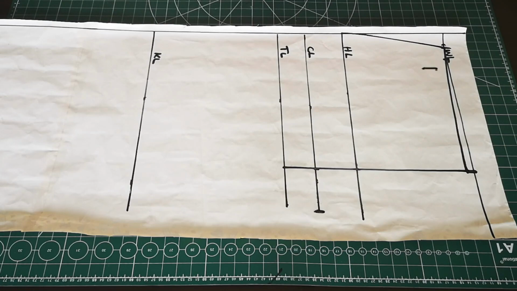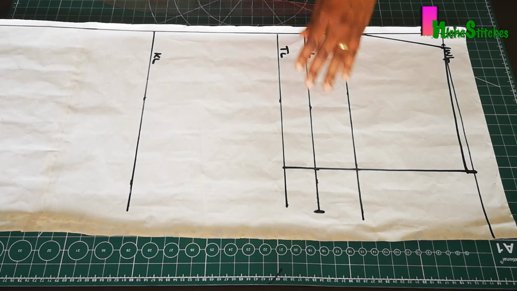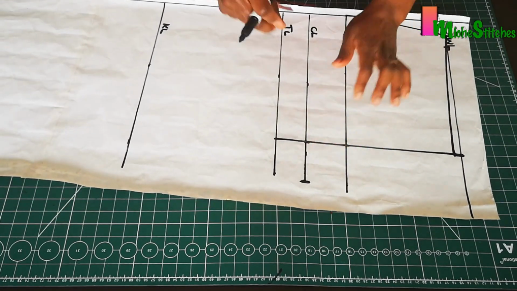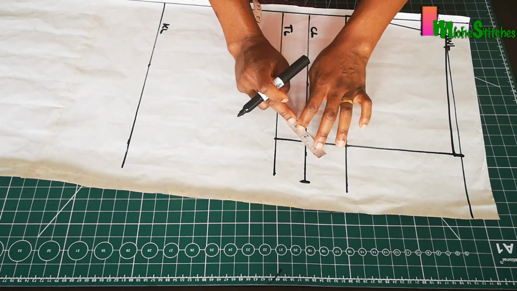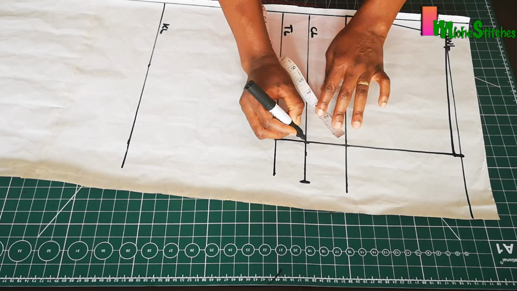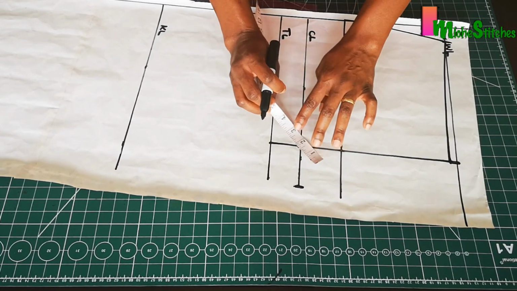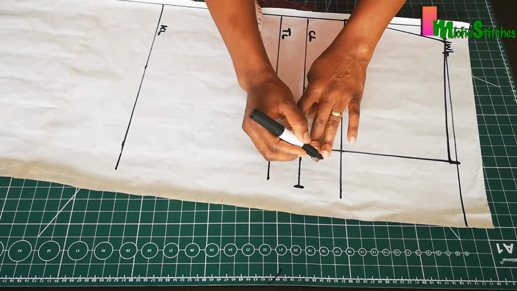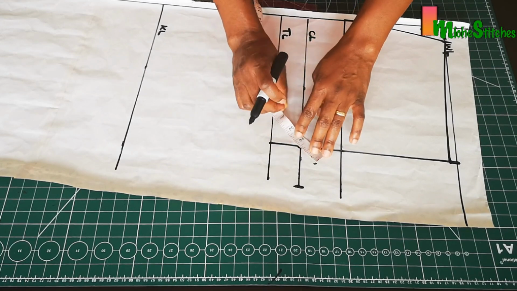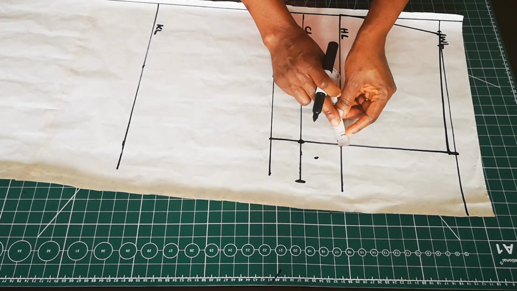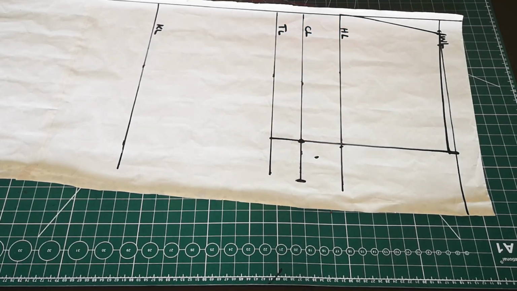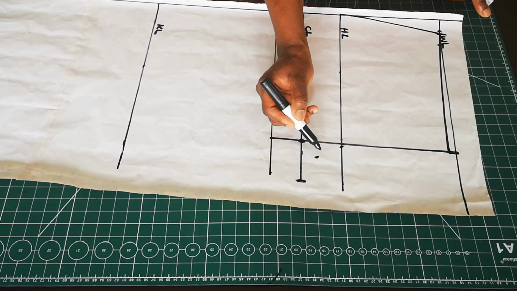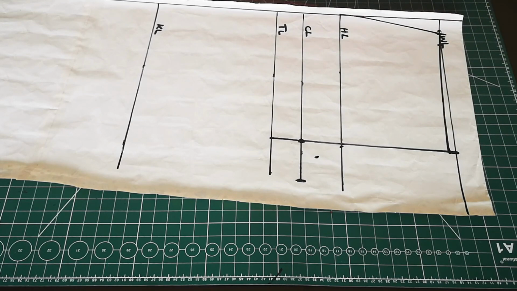We'll now create our crotch curve. To create the crotch curve, you don't want it curving into your pants, so you want to measure 1.5 inches from the point you're going to measure from, and you're going to measure 1.5 inches outward. On that point as well, you're going to just go out by 0.25. You don't want it curving into the pant, you want it just curving gradually onto the waistline.